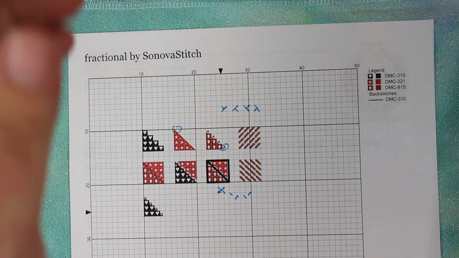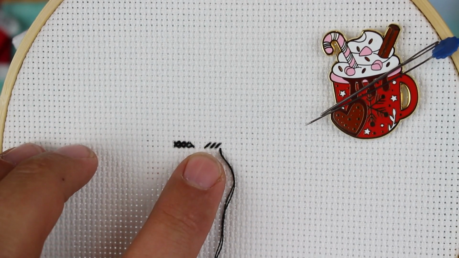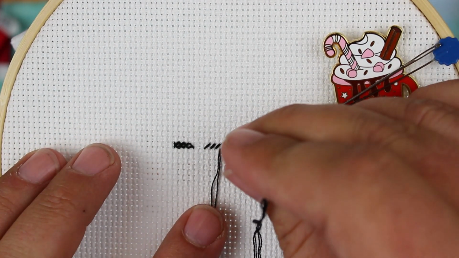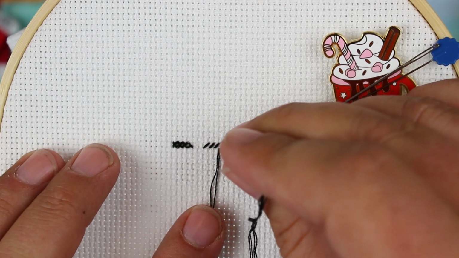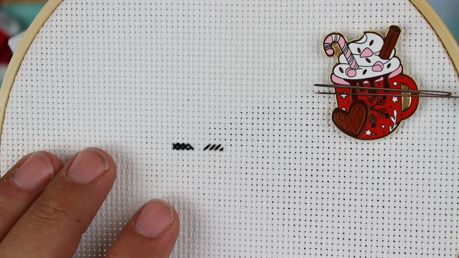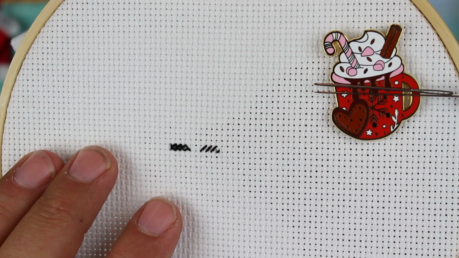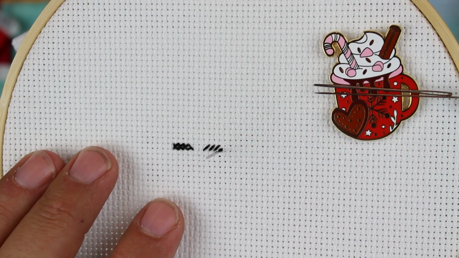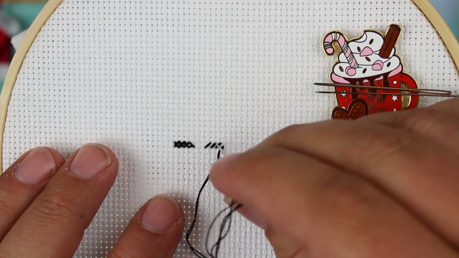So let me show you how that's done. So we've got the first half of our group of full stitches here, and then we're going to end with a 1/4 stitch there. And that's really simple. All we're going to do is pierce down right through the middle of the square, but then we're not going to cross that. We're just going to leave it, and then cross all the rest of our stitches.